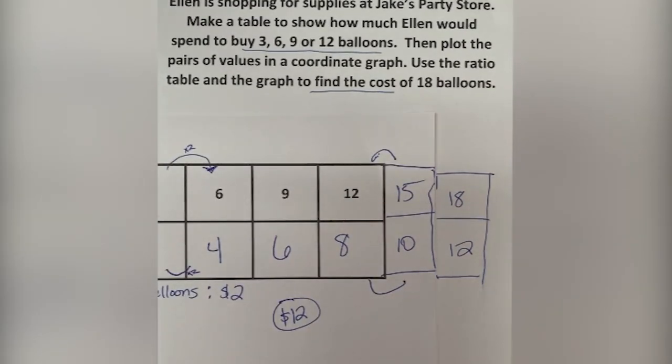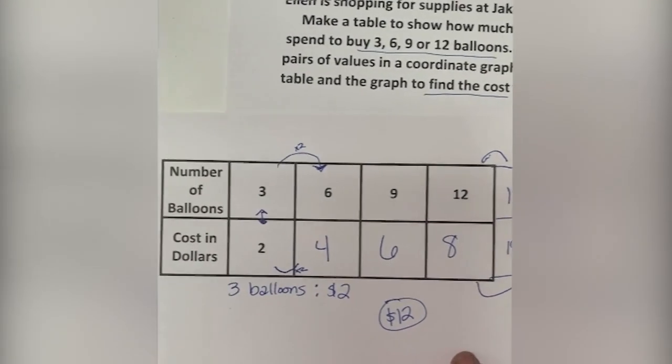So what does the problem ask for next? Correct. It does ask for us to plot the pairs of values on the coordinate graph. How can we do that? Correct. First, we need an X and we need a Y. So let's determine which one of these is going to represent our X and which one is going to represent our Y.